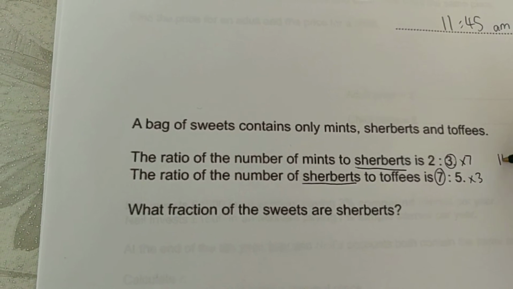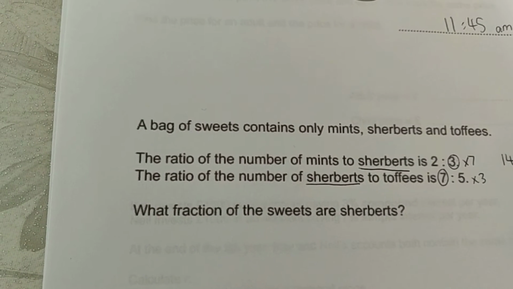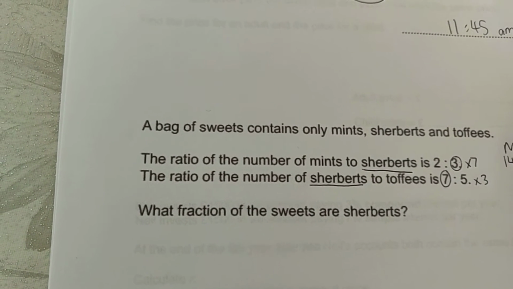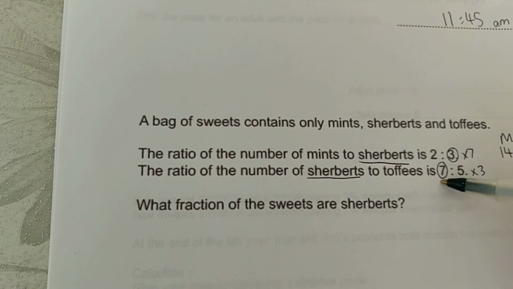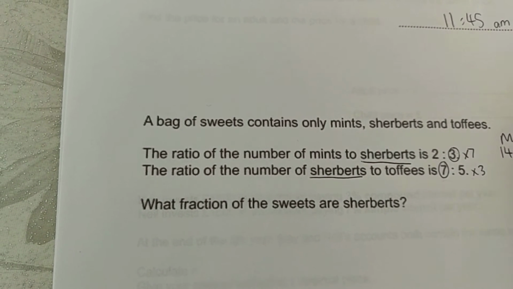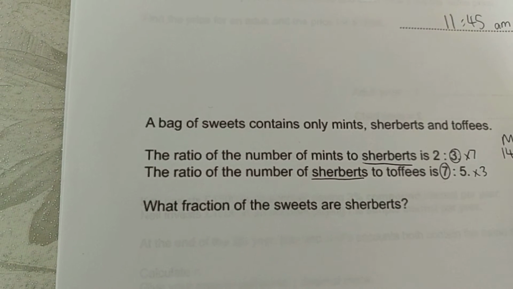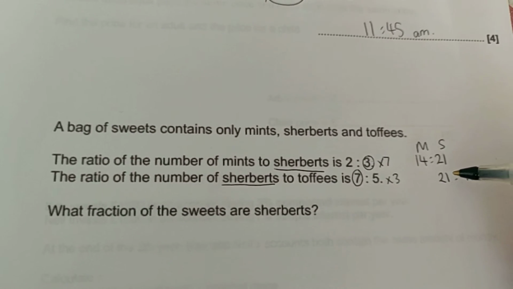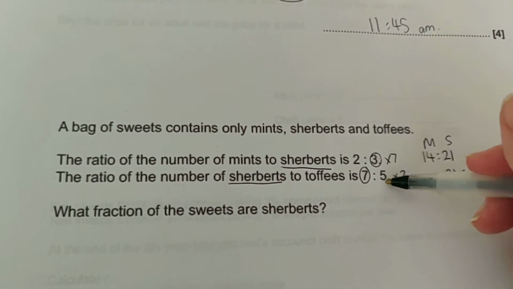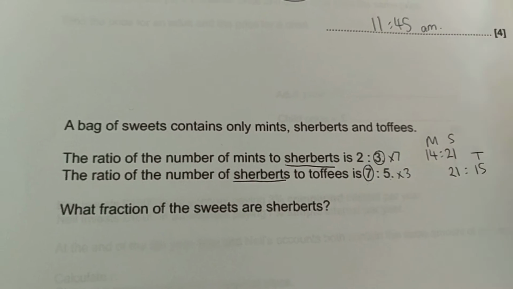So this would make this one 14 to 21. So that's the mints and that's the sherbets. And then this one, if I times it now by 3, would be 21 to 15. And the 21 is talking about the sherbets on this one, so that's why I've put it into the same column. And then the 15 is the toffees.